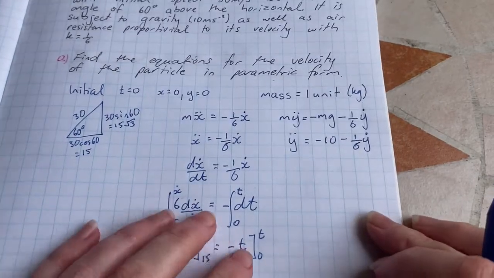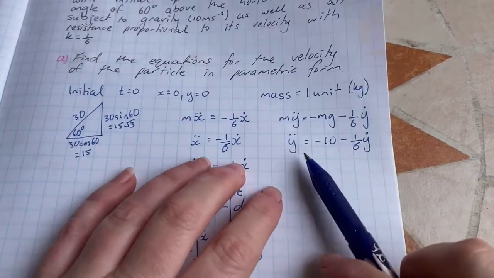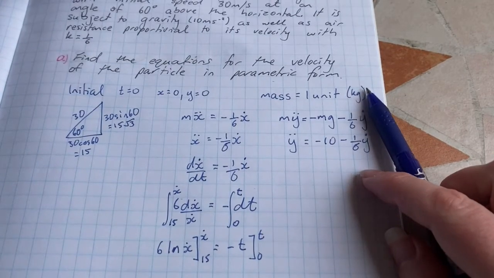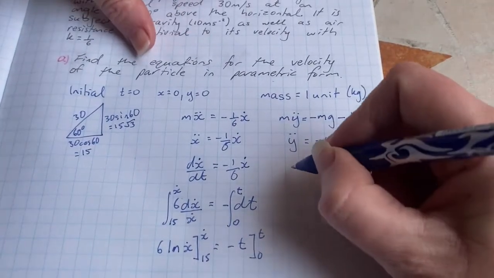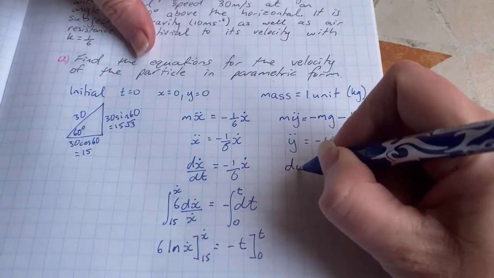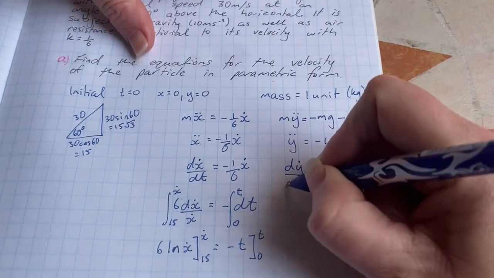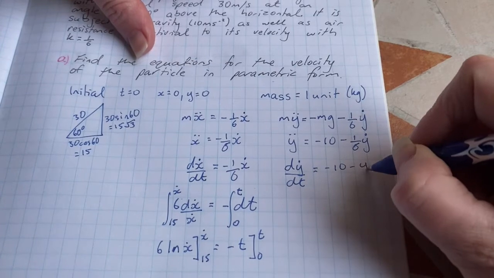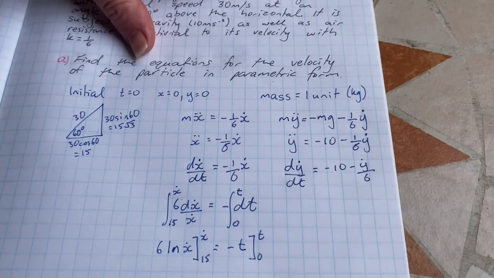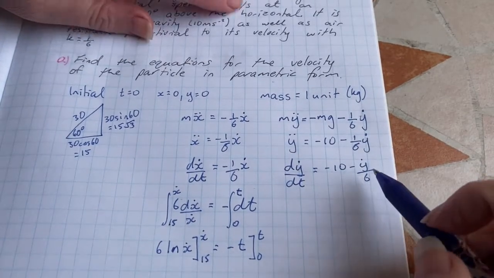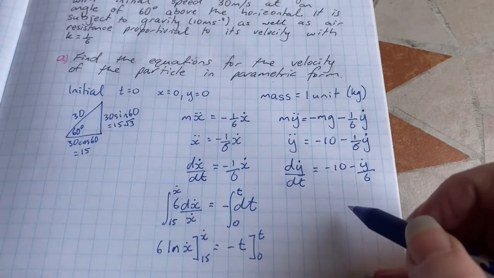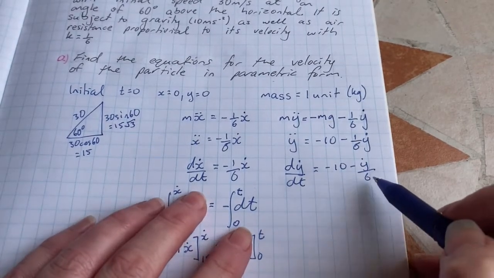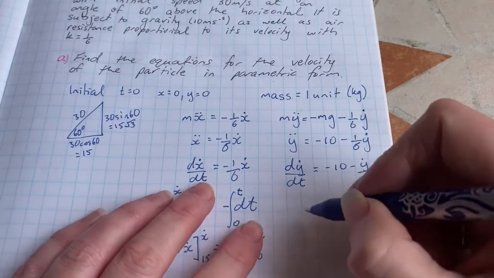Now let's look at our vertical equation. So again, I'm just going to do it with respect to time. So my vertical acceleration is the same as the derivative of my velocity over time, equals -10 minus y dot over 6. One thing to make this a little bit easier is I'm actually going to, when I separate variables, multiply each side by 6.